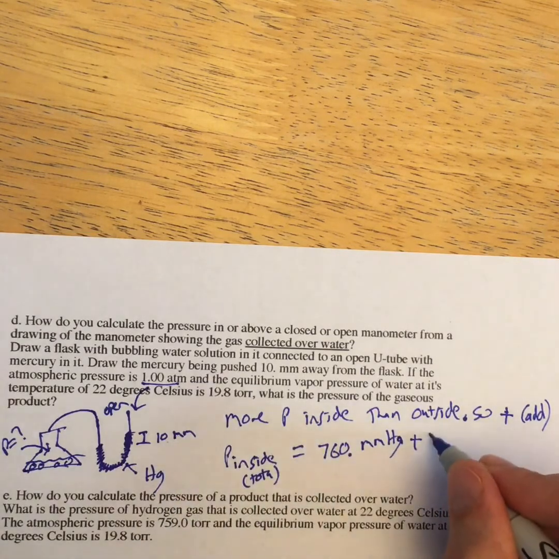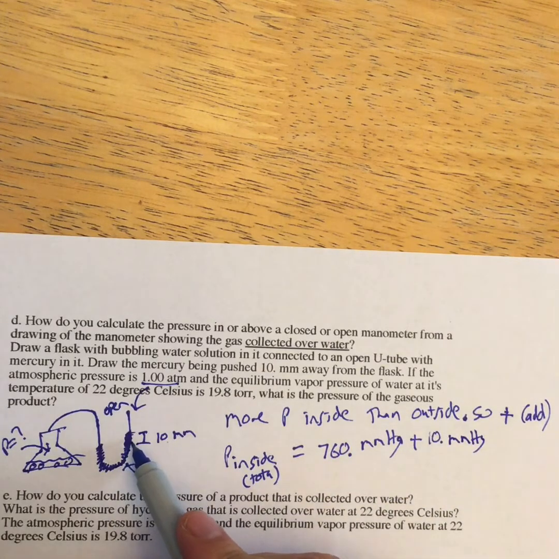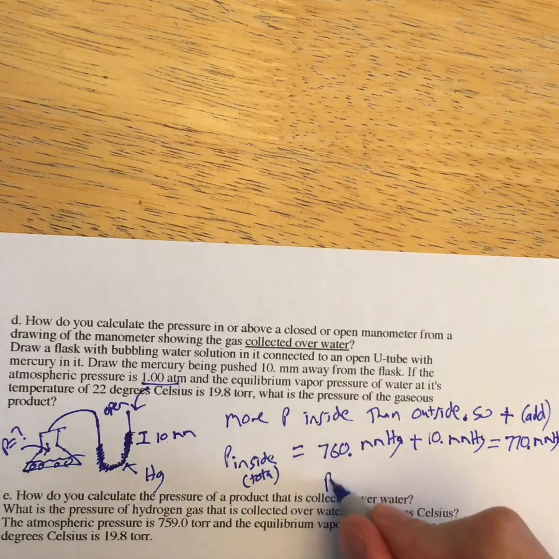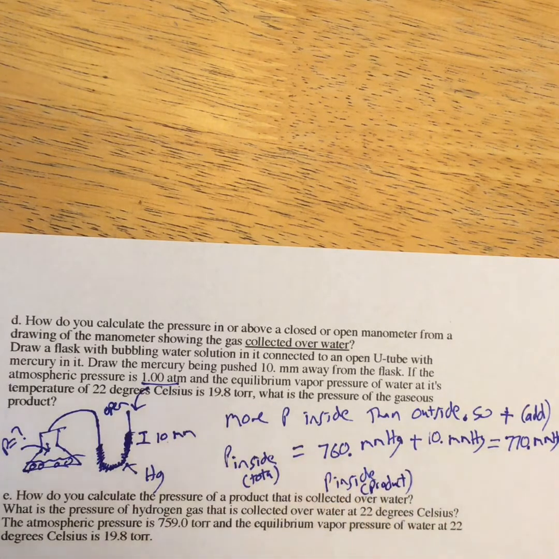Okay, so then we need to add our 10 millimeters of mercury that push this mercury up even more than the atmospheric pressure. So the total pressure inside is 770 millimeters of mercury, and then the pressure inside that's just from the product that we're collecting, that means not the water also, is going to be the total minus the water, because the product plus the water is the total. So the total minus the water is the product. So that's going to be 770.